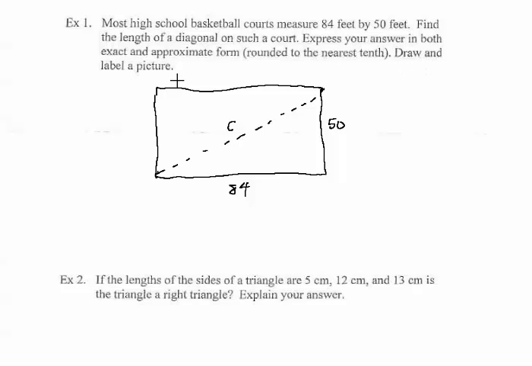So draw and label a picture. That's exactly what we did here. If you wanted to, you could put a little box in this corner to show that it's 90 degrees. And at this point, we found our right triangle. Okay, here is our right triangle outlined in blue. So we simply need to apply the formula: square of the sides added together equals the square of the hypotenuse.